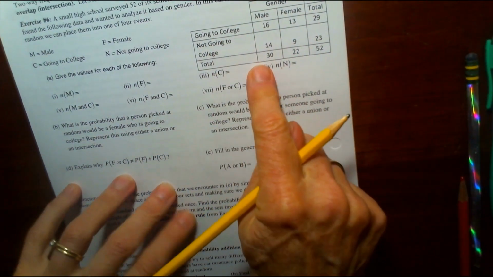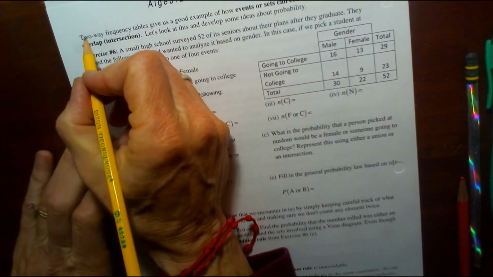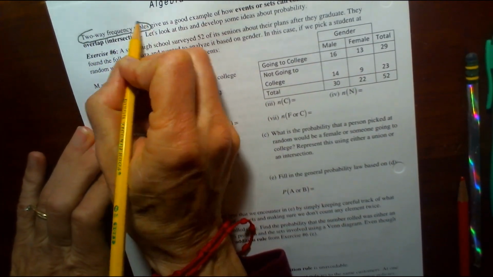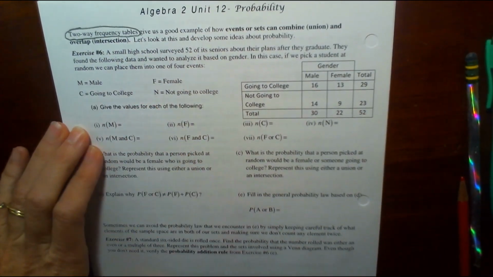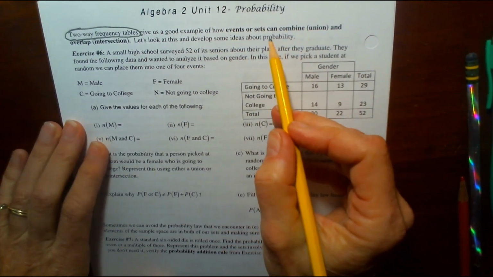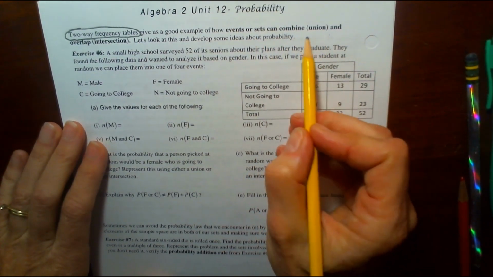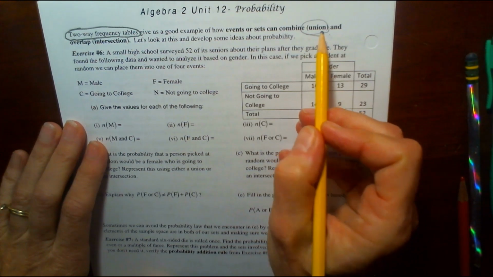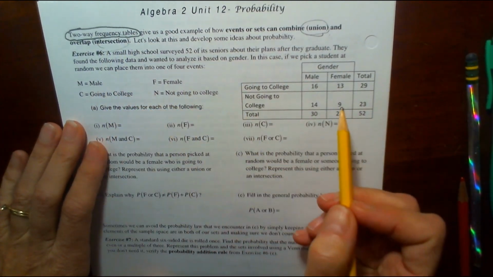So this is a two-way table here. It's called a two-way frequency table. So there's another vocabulary word that you need to know. And this is how events or sets can combine. We're going to look at the union again, or overlap, looking at the intersection.